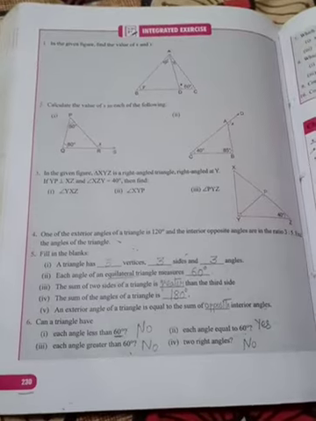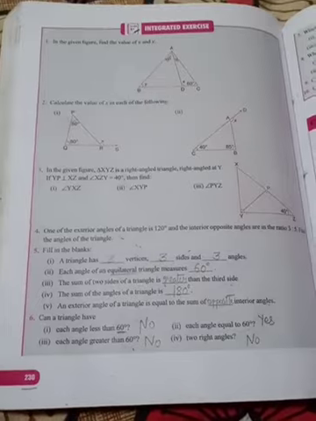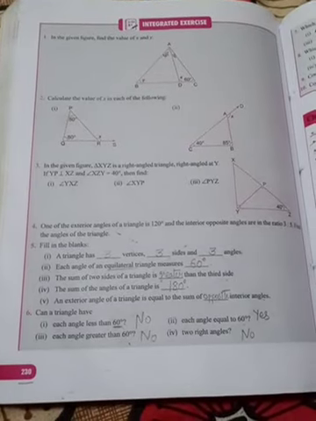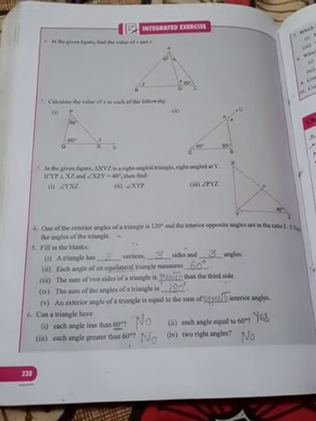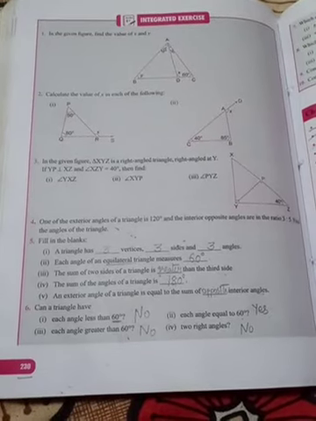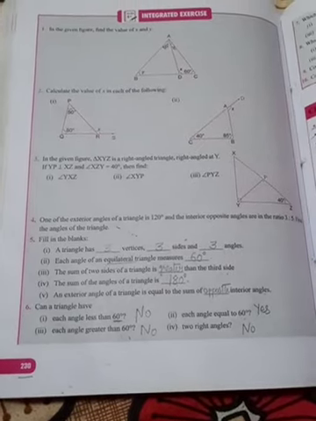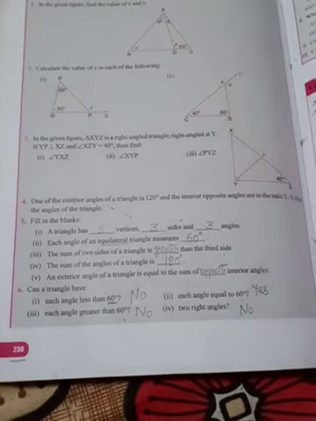So good morning students. We are coming back again to chapter number 15, integrated exercise, and exercise 15.1 is not in the syllabus. Only the sums 5, 6, 7, 8 from the integrated exercise are included in the syllabus. It is on page number 230 of your book. Now come to sum number 5.